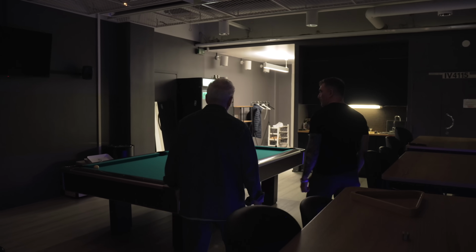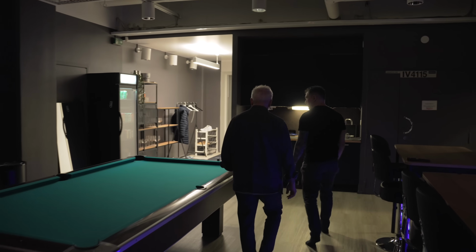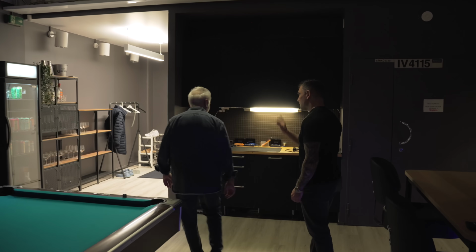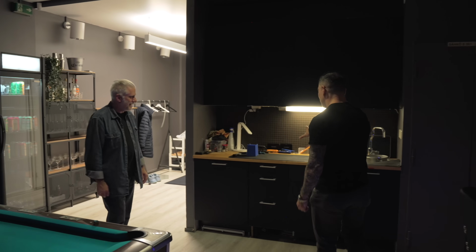Well, here we have a little lounge. It's Friday. Actually, there's a Halloween party happening at around 4. Nice. So we have a pool table, drinks. This is the guitar repair station.